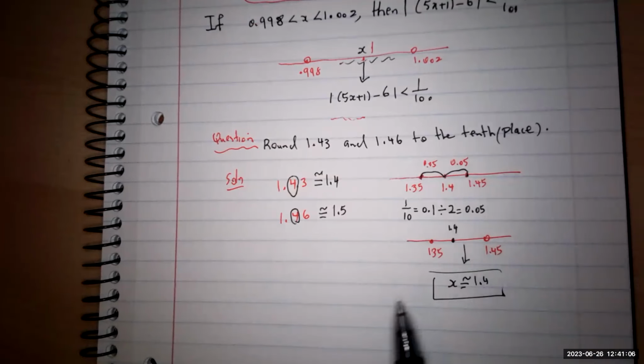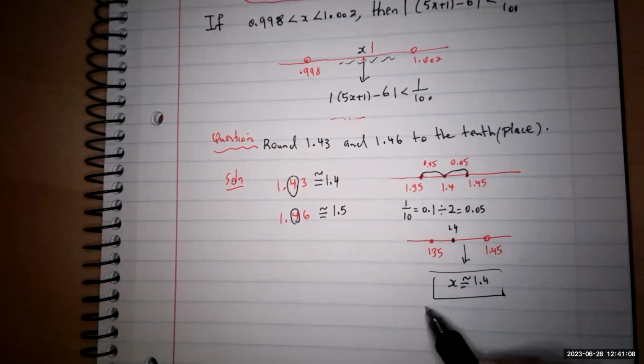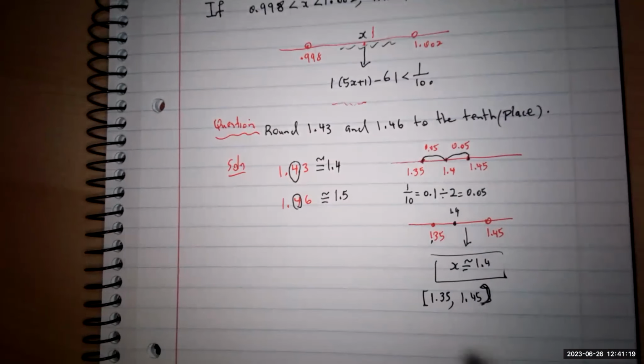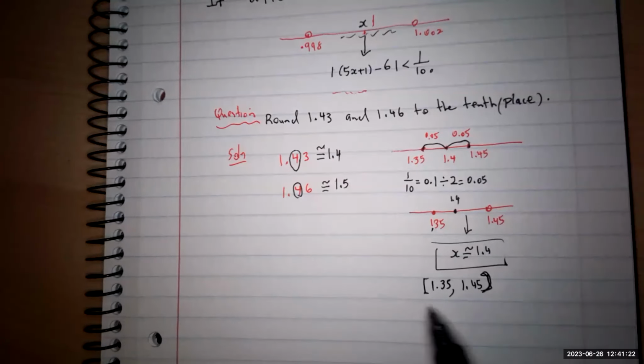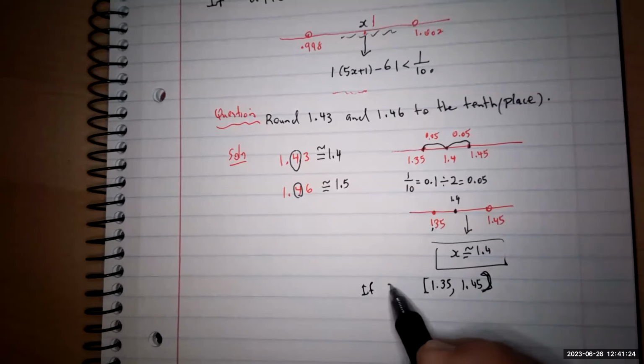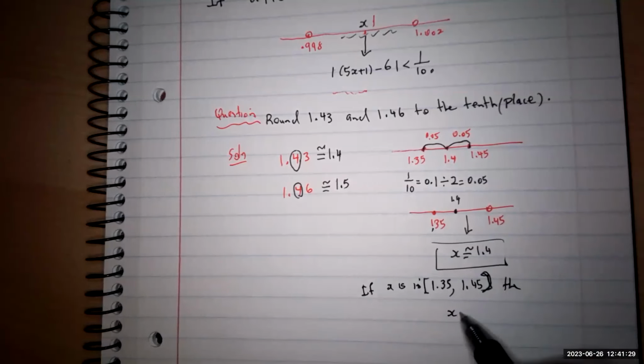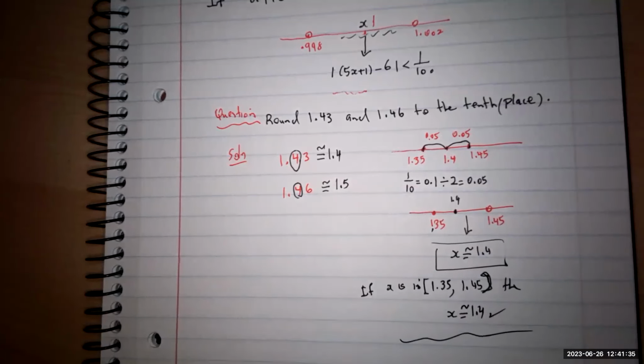So there you have an interval. You have this interval of 1.35, comma, 1.45, and this must be open. So if you pick any number, if your x is inside, then your x is going to be closer and closer to the 1.4. So your tolerance is going to be 1/10 that you do it. So that's what rounding to the 10th place really means.